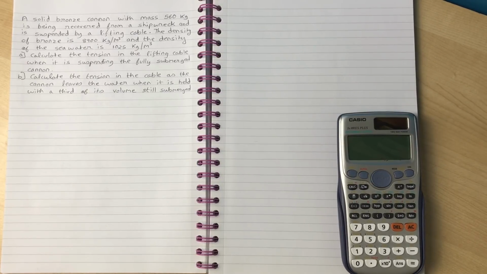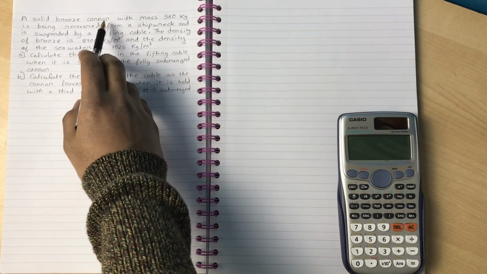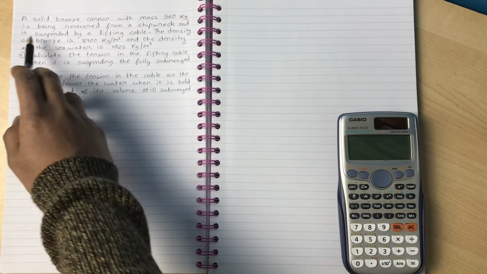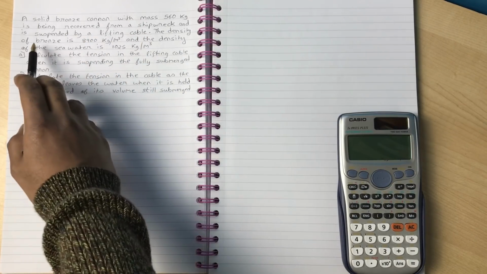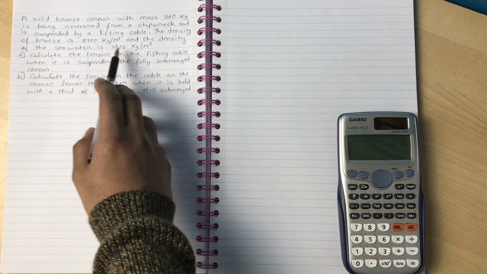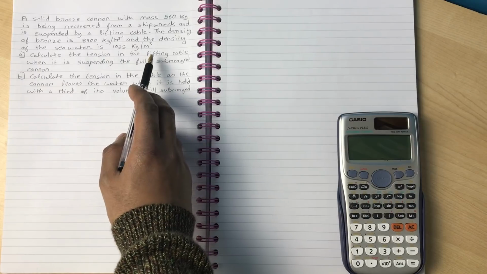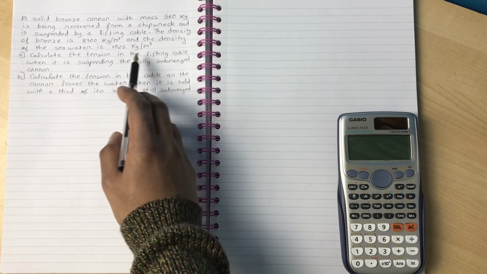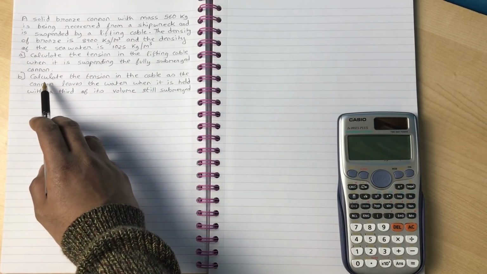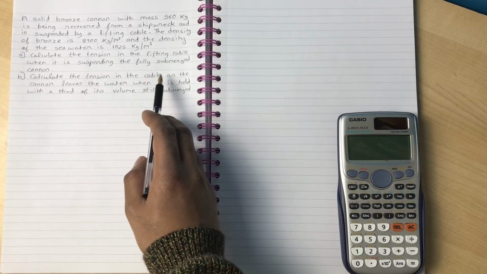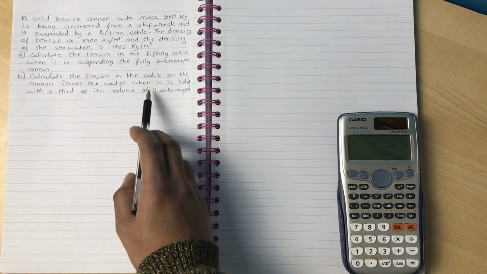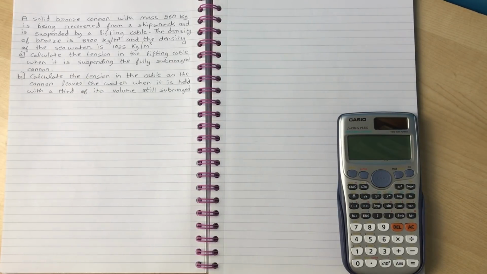Hi students, so in this video I'm going to solve a problem in which a solid bronze cannon with mass 560 kilograms is being recovered from a shipwreck and is suspended by a lifting cable. The density of bronze is 8,900 kg per meter cubed and the density of seawater is 1025 kg per meter cubed. Now you have to calculate the tension in the lifting cable when it is suspending the fully submerged cannon, and also calculate the tension in the cable as the cannon leaves the water and when it is held with a third of its volume still submerged. How do you go about solving this problem?